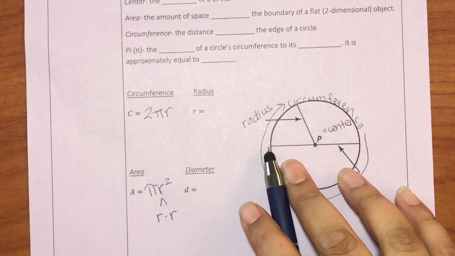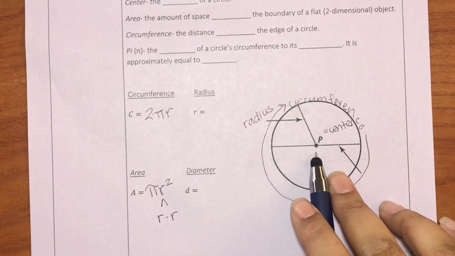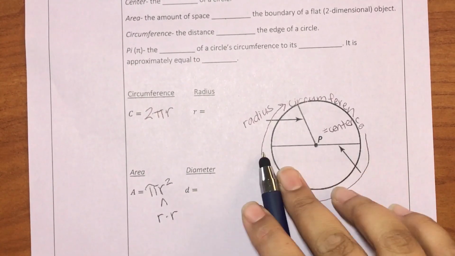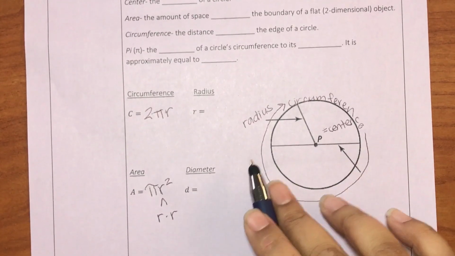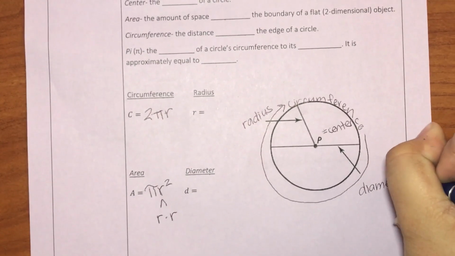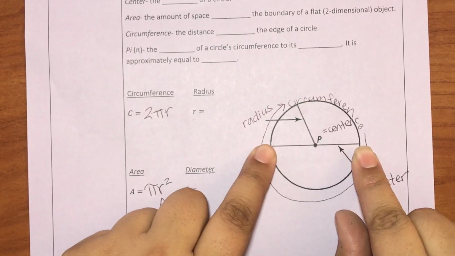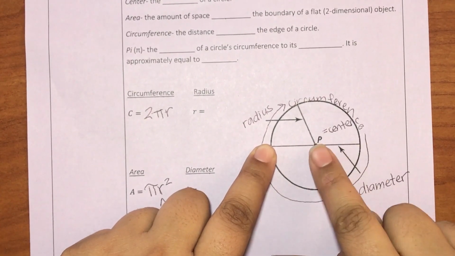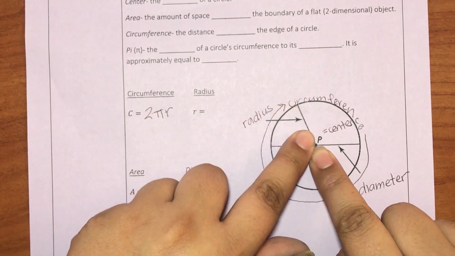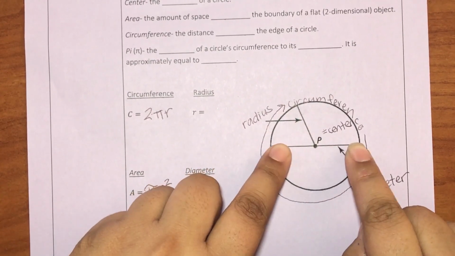And then here we have from side to side going through the center. It has to go through the center, opposite sides of each other. It's called the diameter. Some of you would have already seen that. Well, if this is the diameter and from here to here is the radius, how are they related? Do you notice anything?